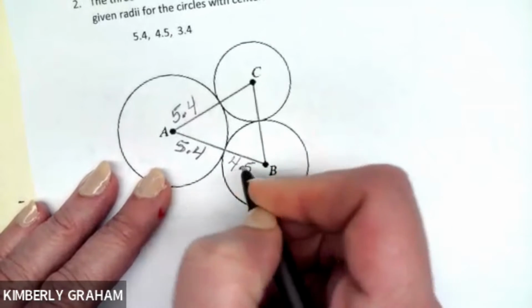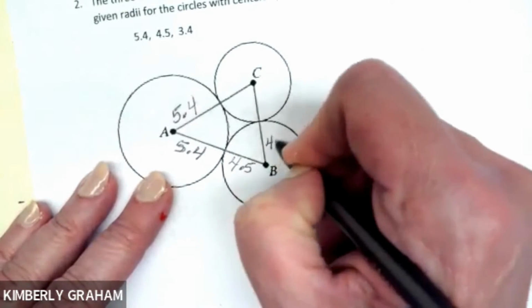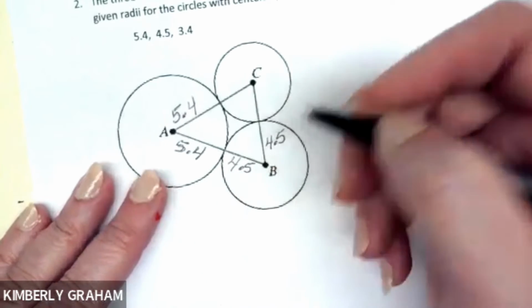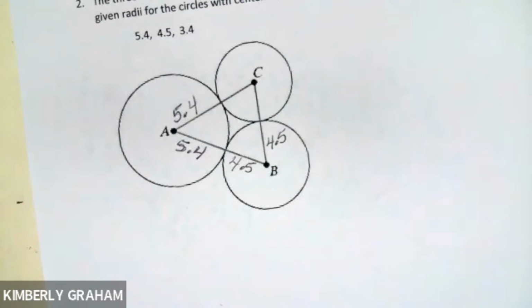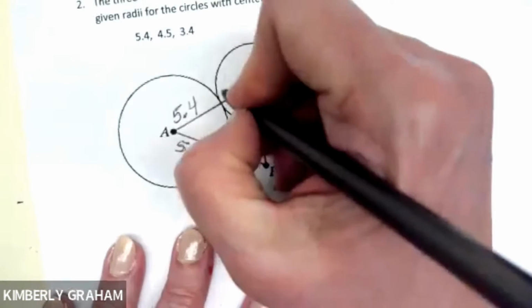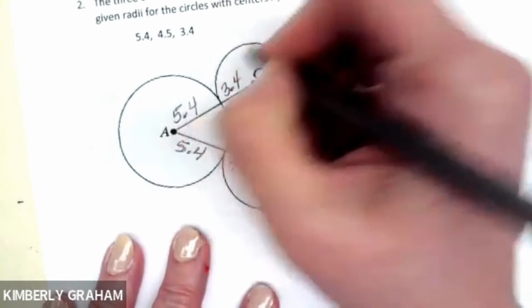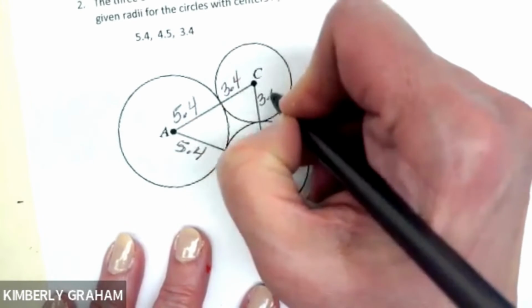That's 4.5. And this is 4.5. And then my smallest circle, circle C, has a radius of 3.4. So this is 3.4. This is 3.4.